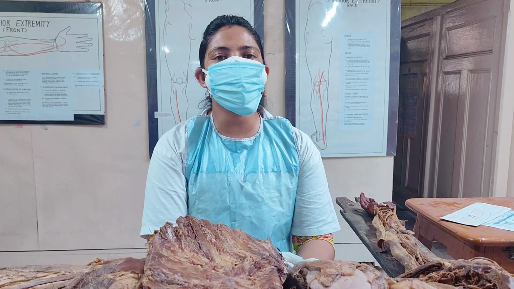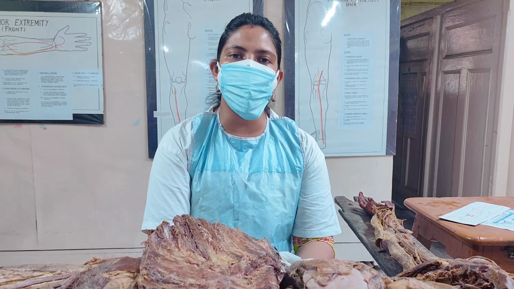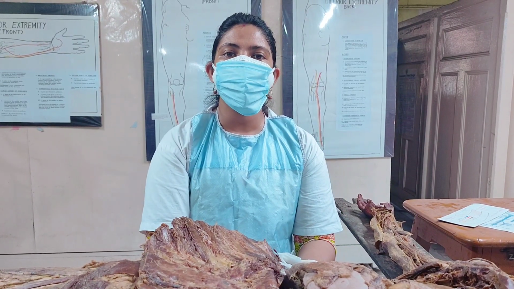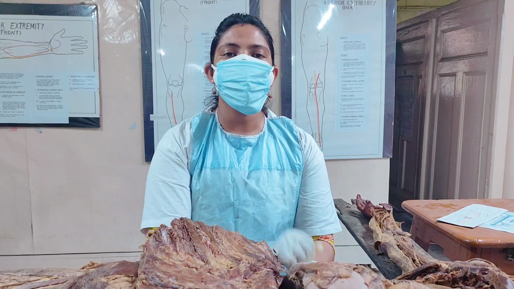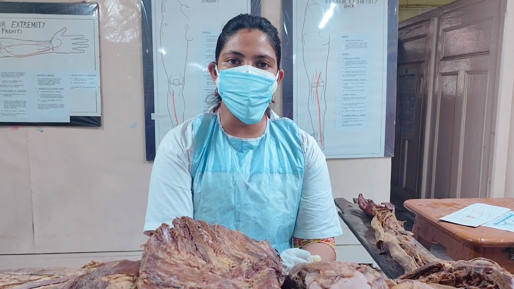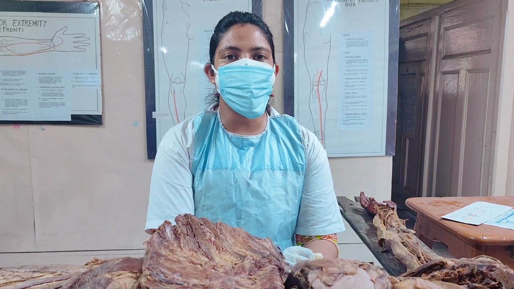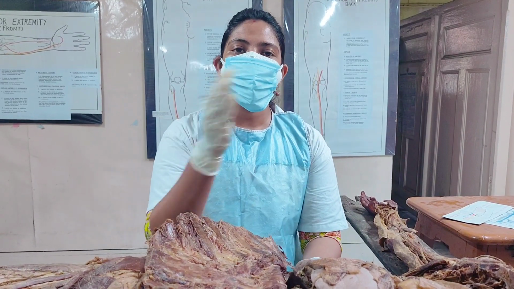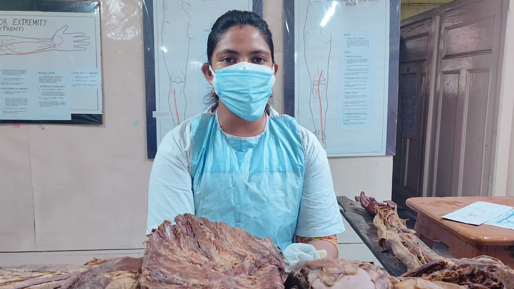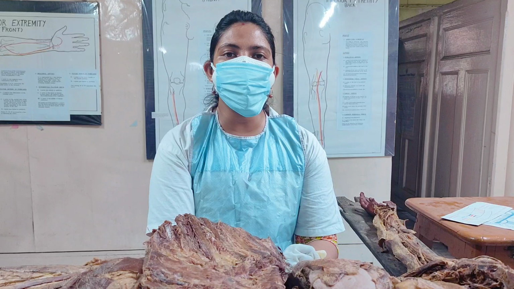Coming to the intercostal veins, they correspond with the arteries. That means anteriorly, each space has two anterior intercostal veins in the upper 9 spaces only, not in the lower spaces. Posteriorly, there is one posterior intercostal vein in all the 11 intercostal spaces.